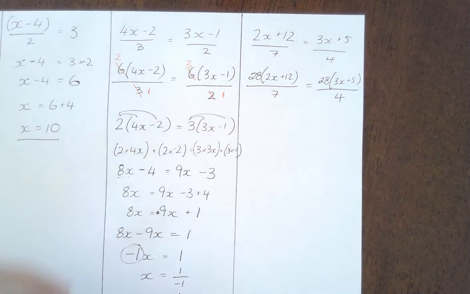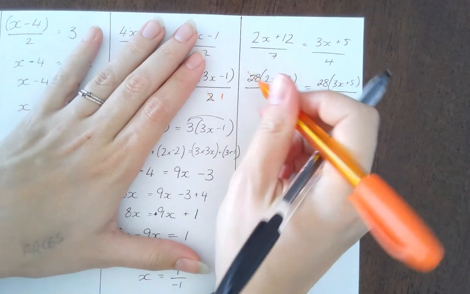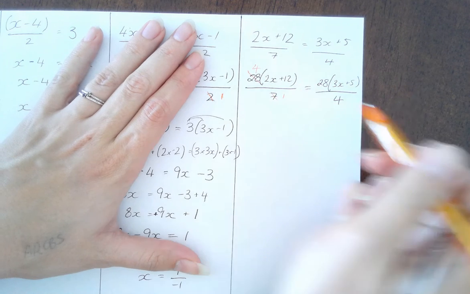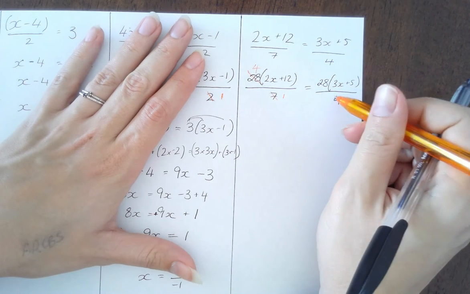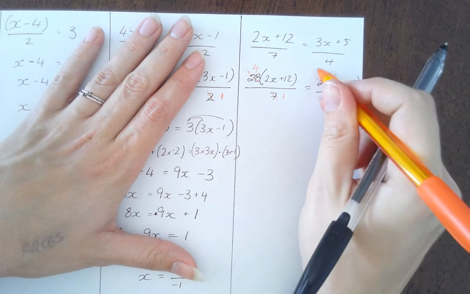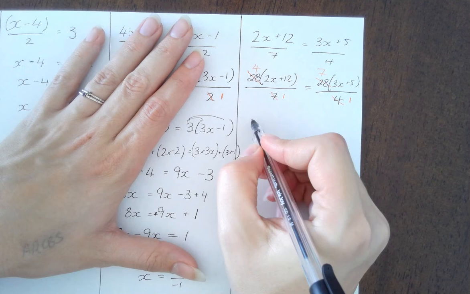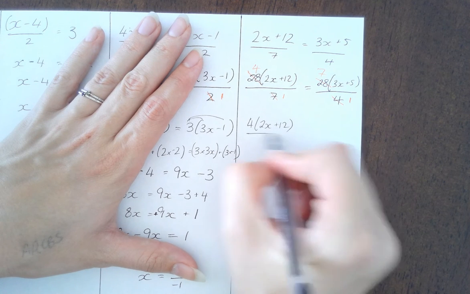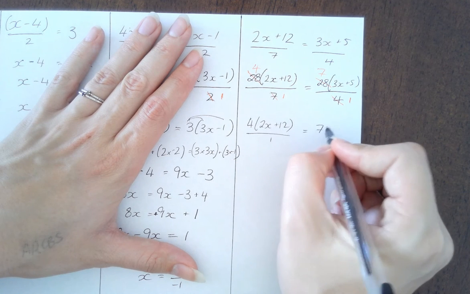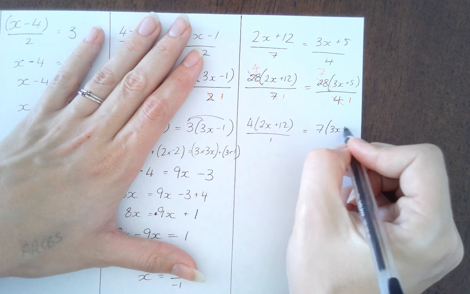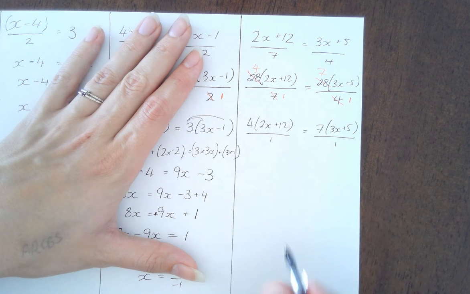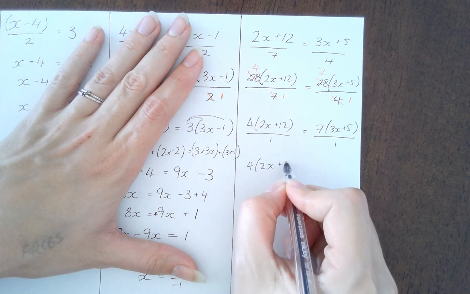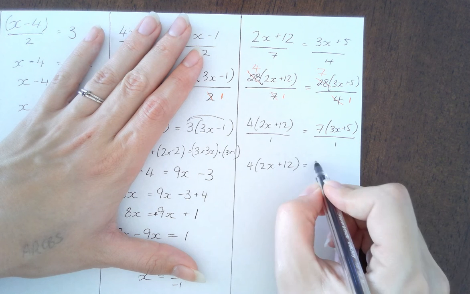The way we can cancel that is we can say, let's divide this by 7, and 28 divided by 7 is 4, and 7 divided by 7 is 1. On this side we will divide by 4, so we are left with 1 here and 7 there. So our next line is going to say 4 outside of 2x plus 12 over 1, which is 7, 3x plus 5, also over 1. So we can remove those ones and just work with the terms as they are on each side of the equal sign.